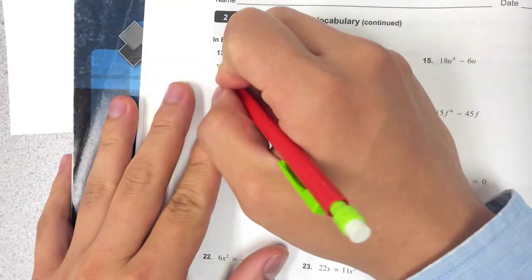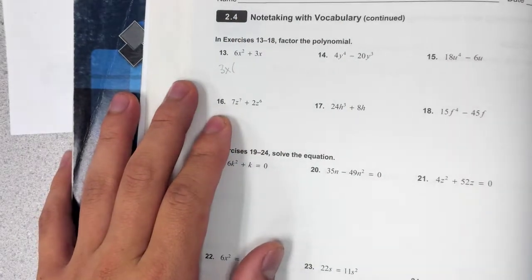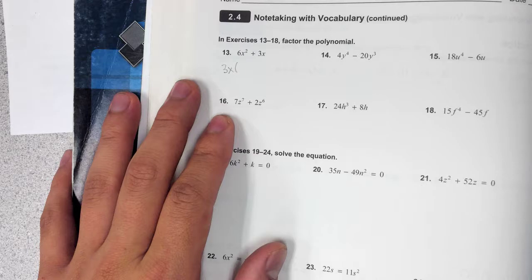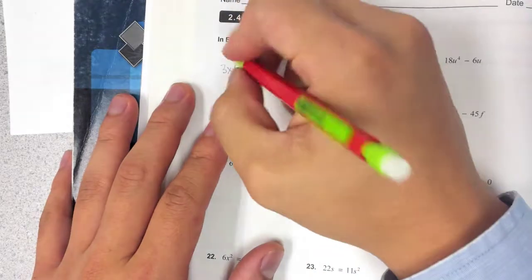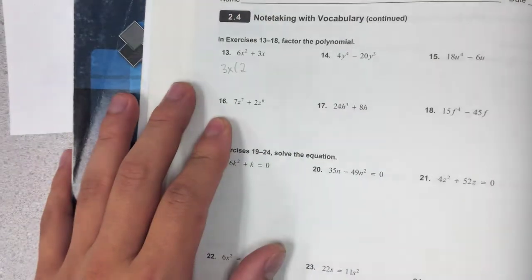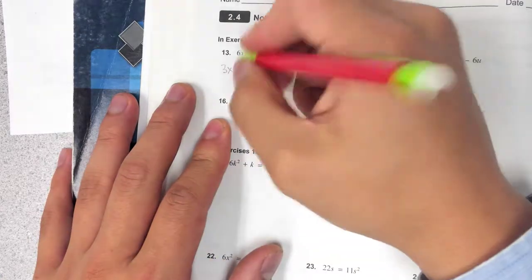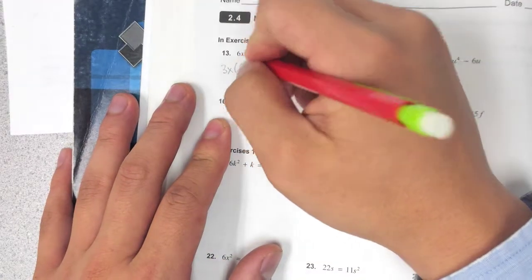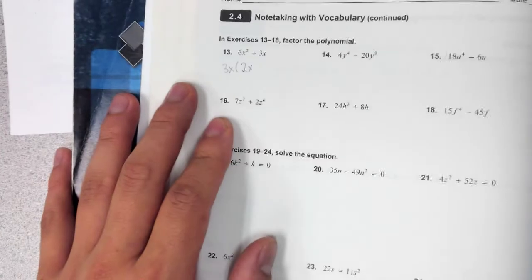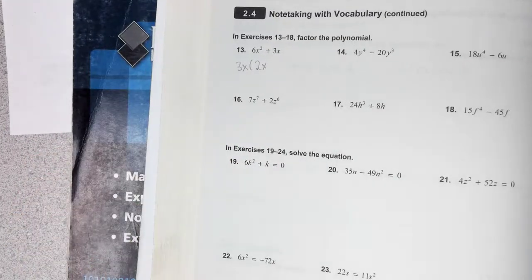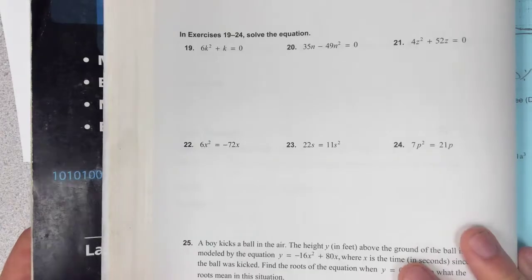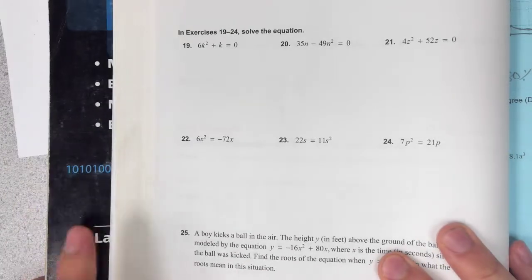So you could say 3x times, so 3x times what gives us 6x squared? Or 3 times what gives us 6? You would say 2. And x times what gives you x squared? So 3x times 2x is 6x squared. And 3x times what gives you 3x? And the answer here is 1. Right, that's factoring. So what would that look like in number 19?